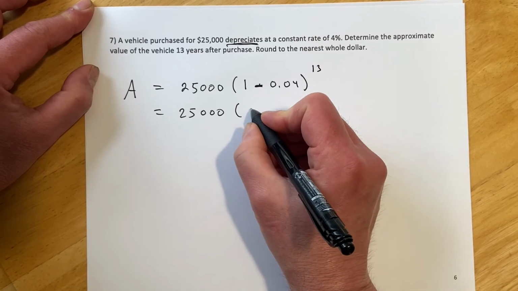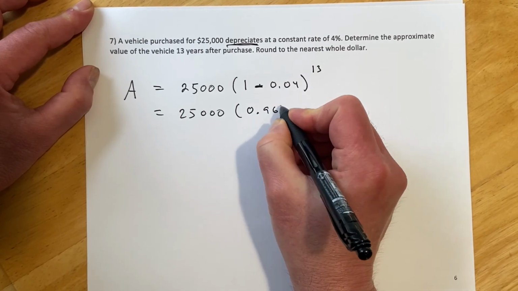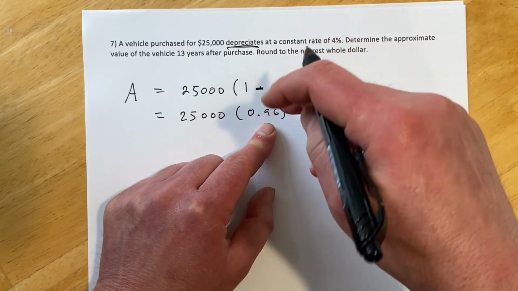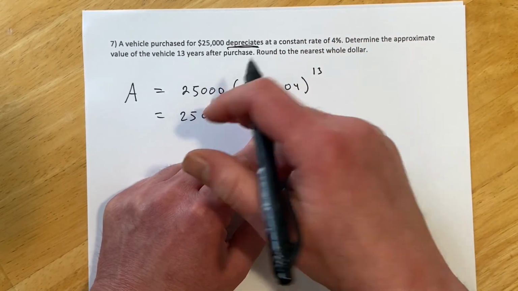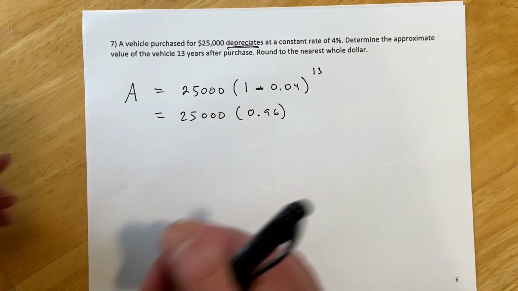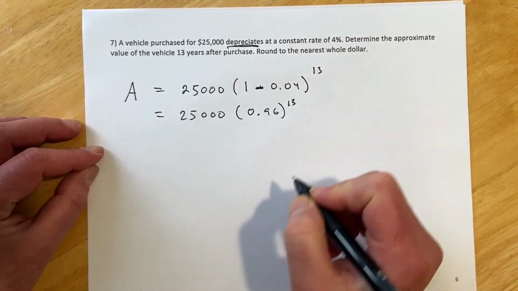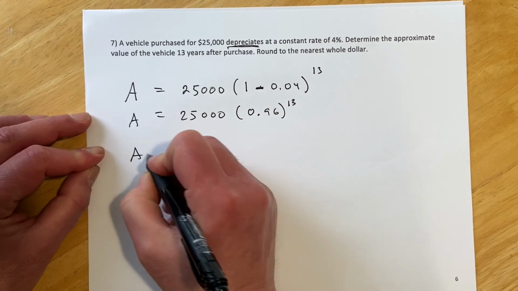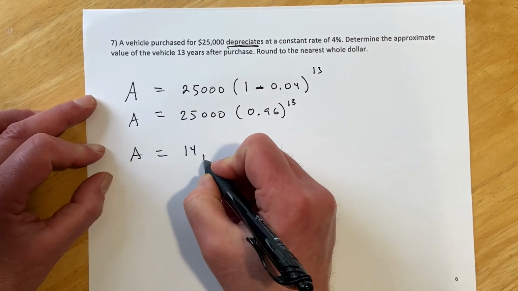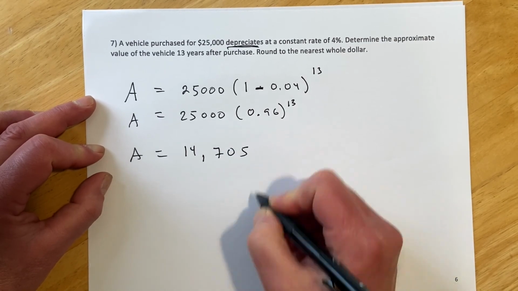And then what this is giving you is 0.96, which means if something is depreciating by 4%, that means it's 96% of what it used to be worth, right? So if it's dropped 4%, it's still worth 96%. And then we're going to do that 13 times. And when we do that 13 times, then our vehicle is worth $14,705 to the nearest dollar.